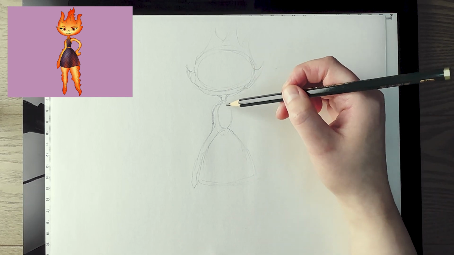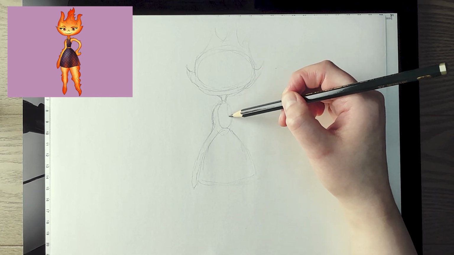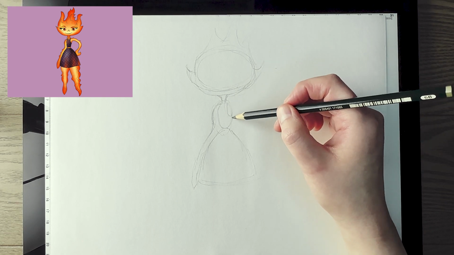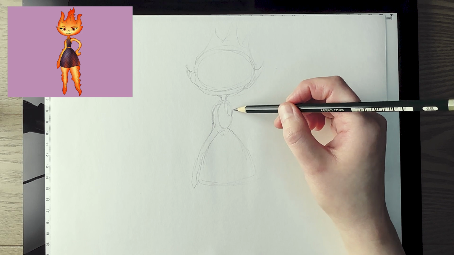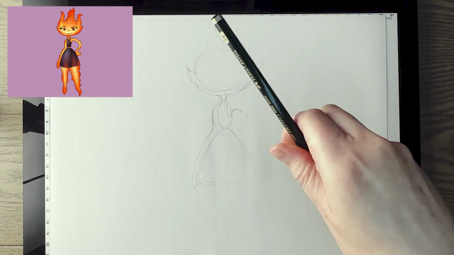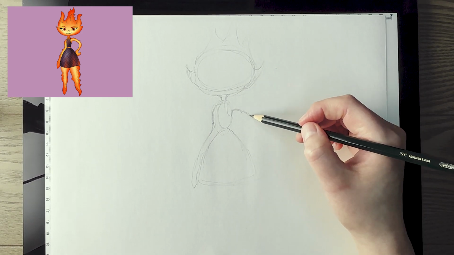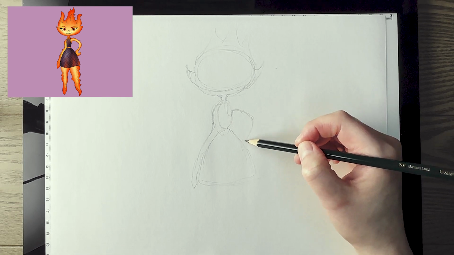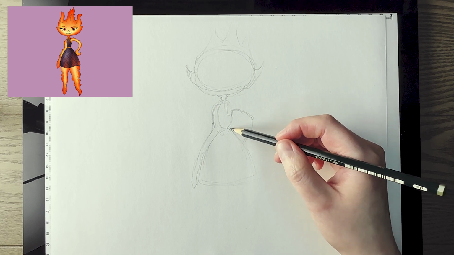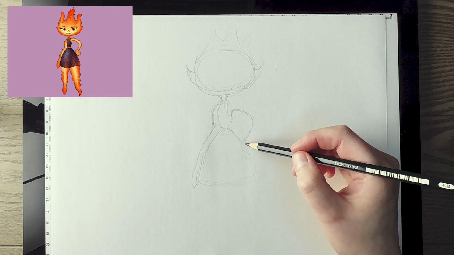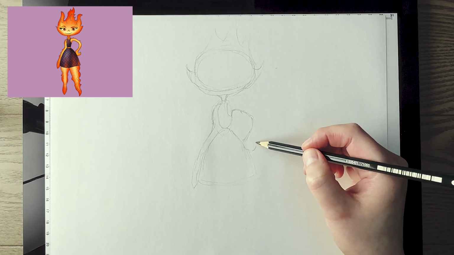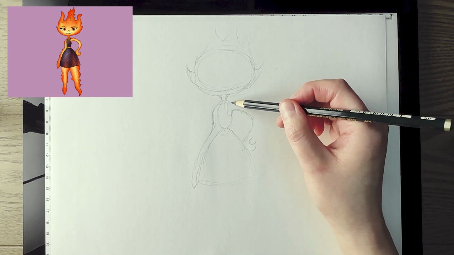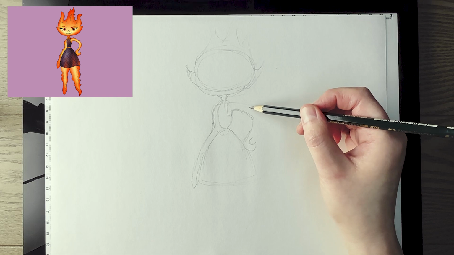And then for this other arm, I'm going to draw another oval like this, and a curve, and it's going to come down a little bit at this angle like this, and then meet up partway down her skirt, and it comes up at this curve like this. So this is her other arm, which is braced on her hip.